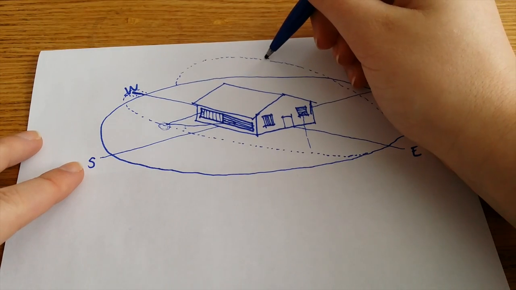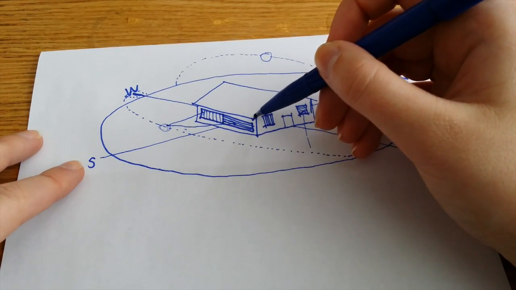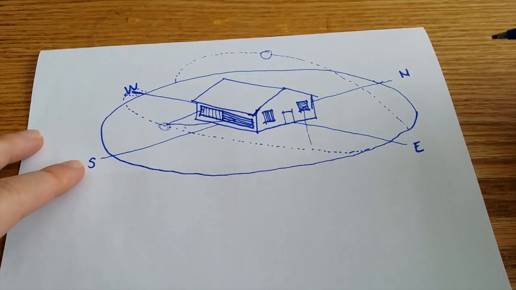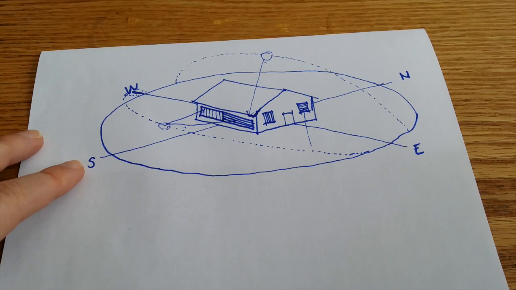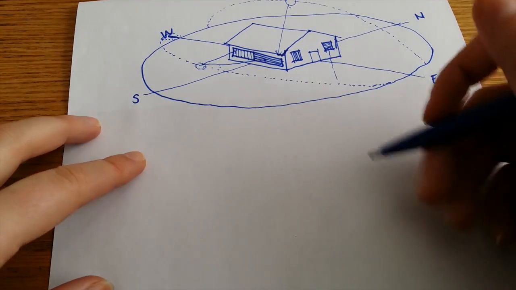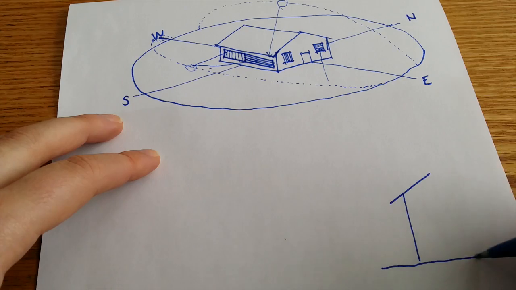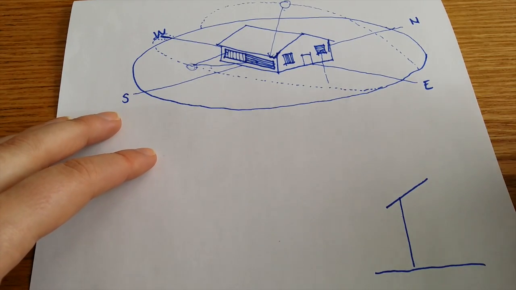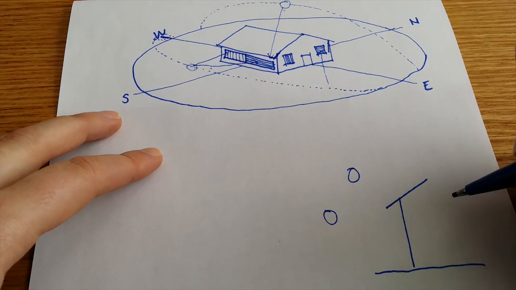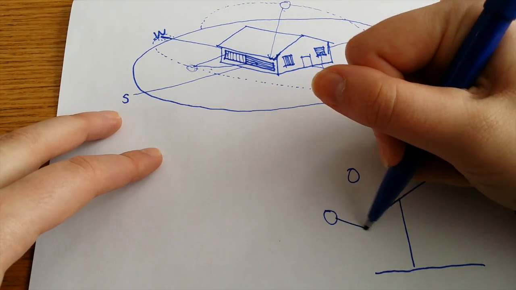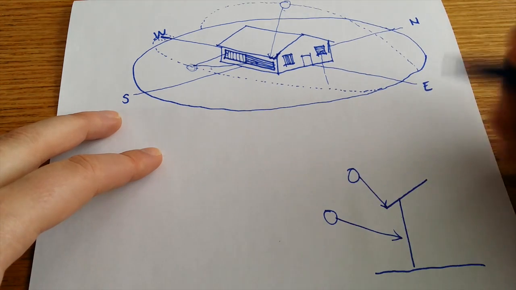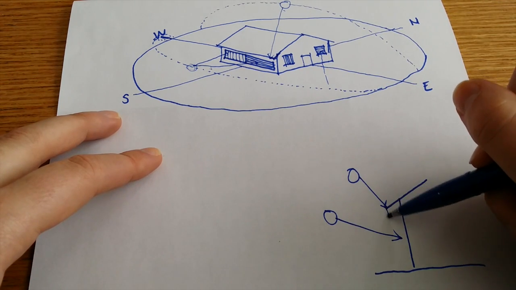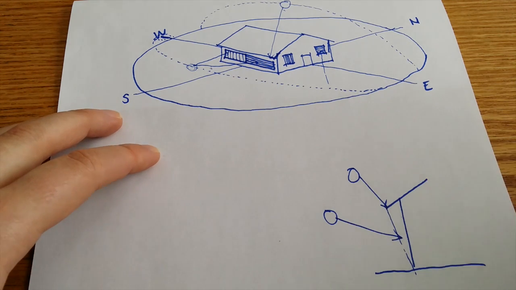Now when you're in the summer, you can see I drew a little bit of an overhang here, and that's because in the summer you want to shade the building. So we can see in section. So this is our little house in section. So we've got our winter sun here, which we want to get through the building, and then we have our summer sun here, which is going to put our building in shade.